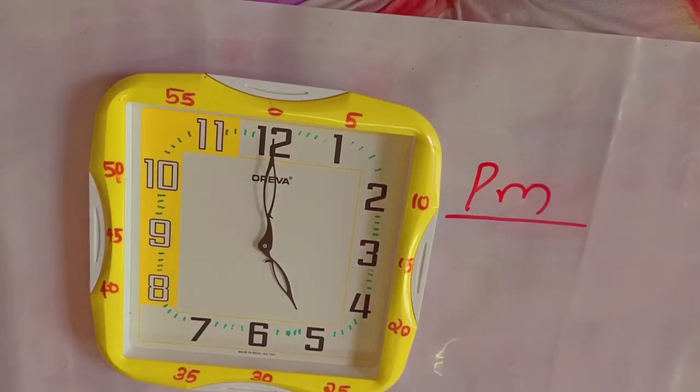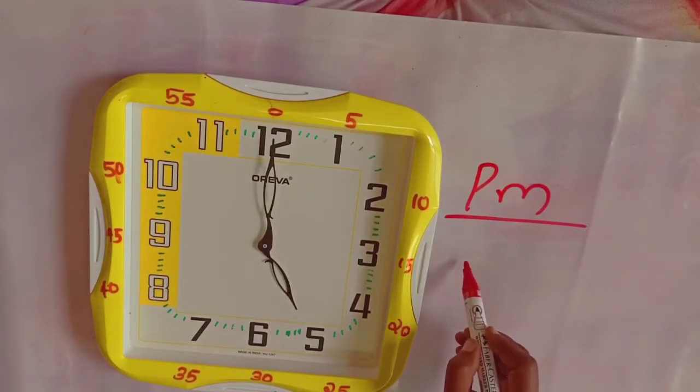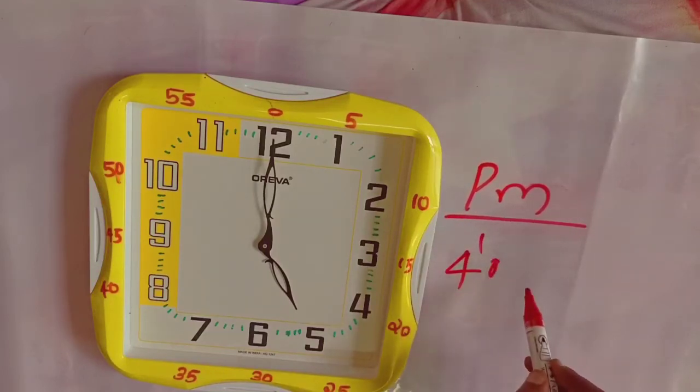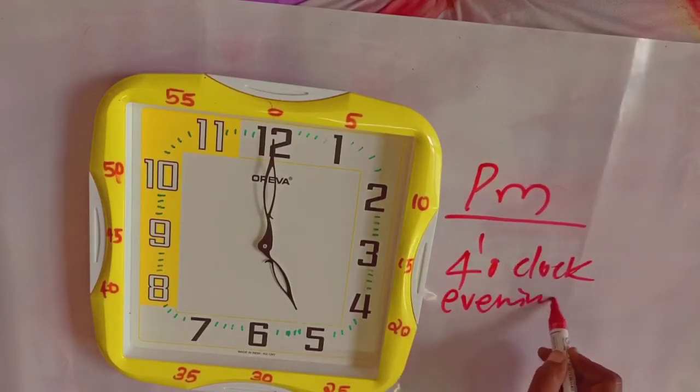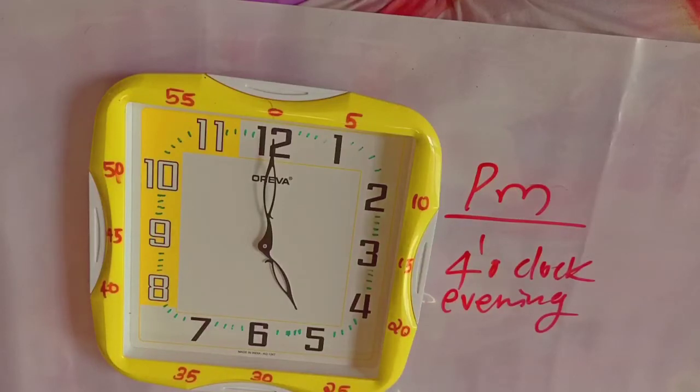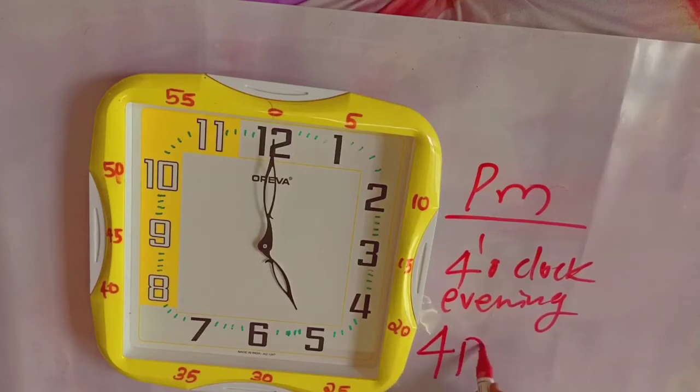After 12 o'clock at noon, you have tea at 4 o'clock in the evening. Then what do you call the time? We will say it as 4 PM. Why? Because it is the time after 12 o'clock noon. So all the times after 12 o'clock noon up to 12 o'clock midnight, you can say as PM.